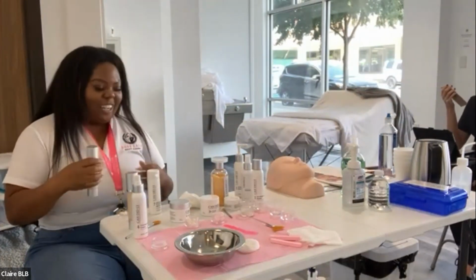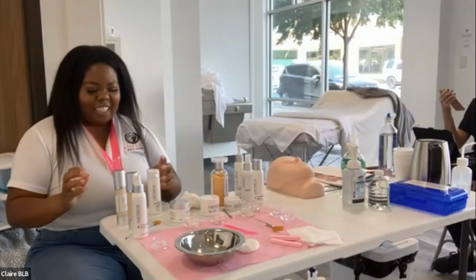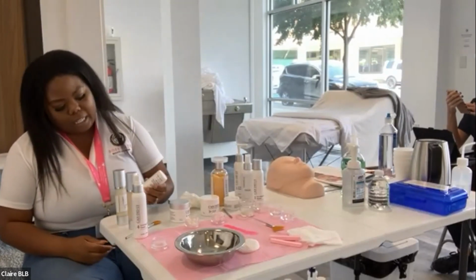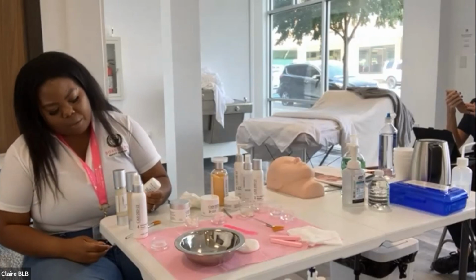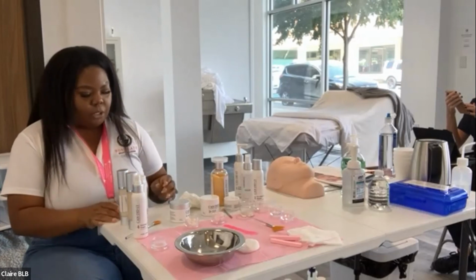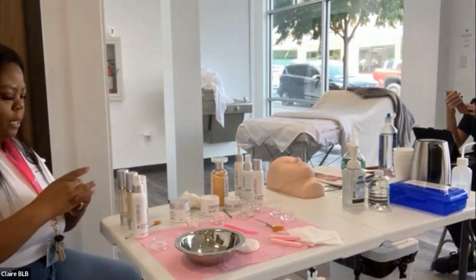For the moisturizer, you are going to take about 2 pumps of the moisturizer, and then you are going to take an even amount of the SPF and put it right next to the moisturizer. And this is not an even amount. I'm going to show you how much that made that fast.